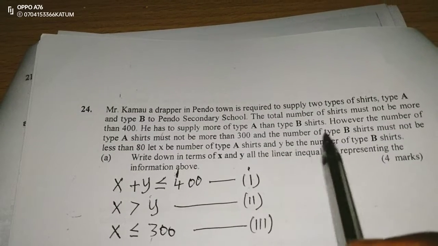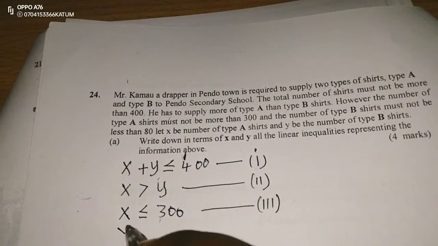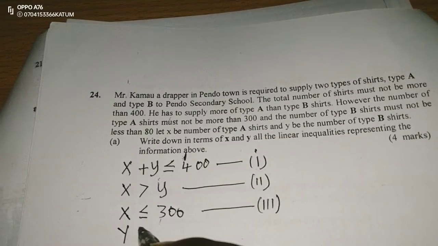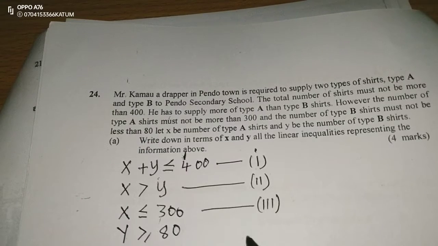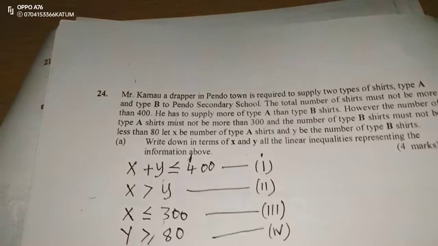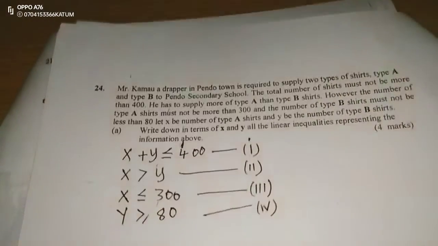And also, type B must not be less than 80. So it means it should be 80 or something greater, because it should not be less than 80. So these are the four inequalities representing the above information.